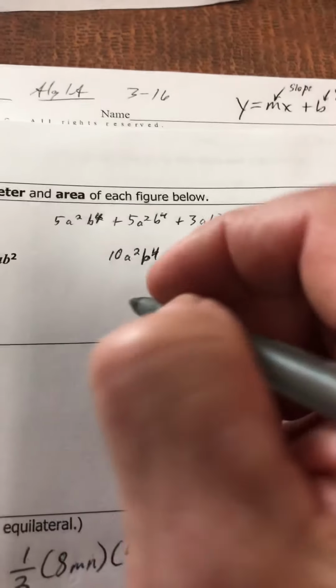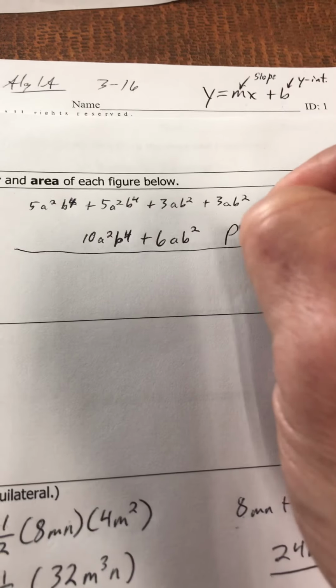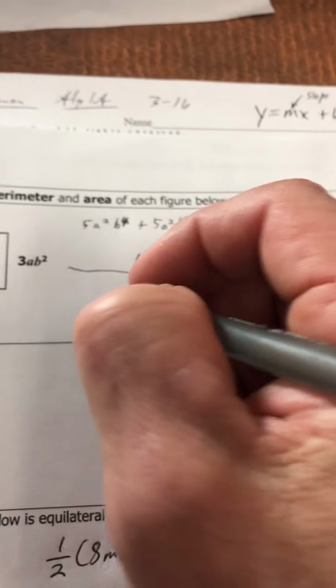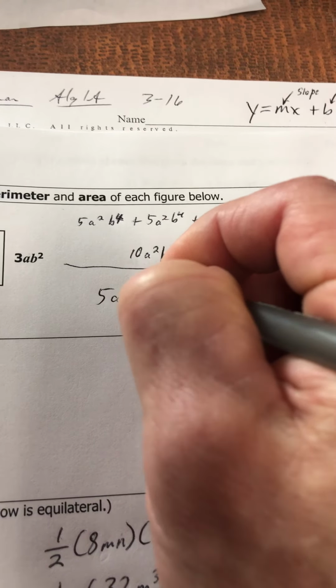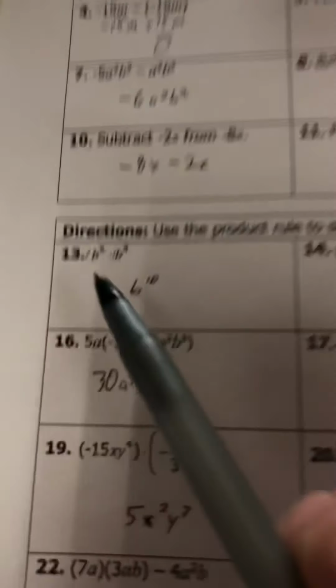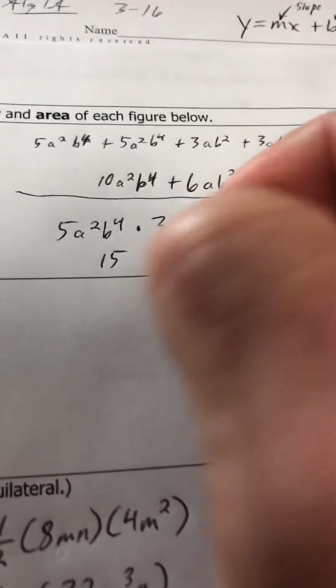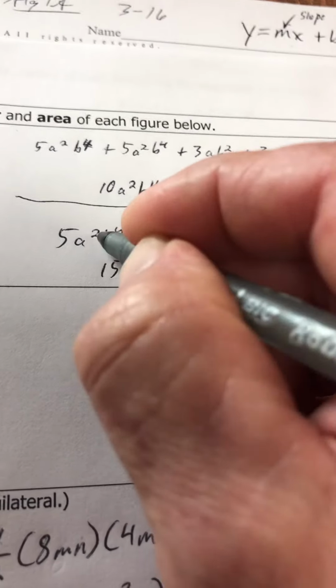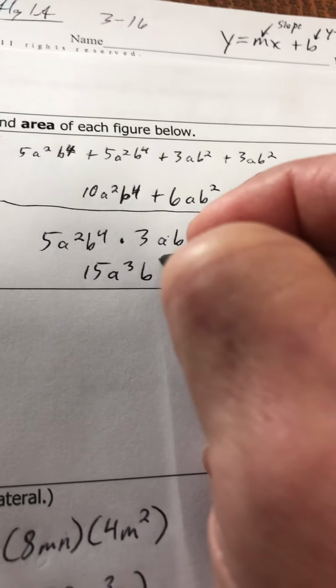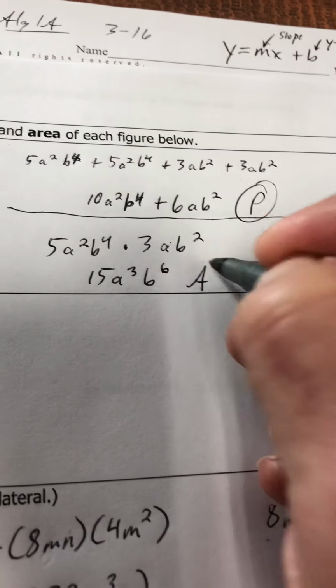This, you would multiply these together. This is the perimeter, that's the P. This is the perimeter, this is the area. So the area is just going to be the base times the height, or the length times the width, I should say. 5a squared b to the fourth times 3ab squared. So this is like these from yesterday. I'm going to do the 5 times the 3, that gives me 15, and then you just add your exponents. So a, 2 plus 1 is 3, and b, 4 plus 2 is going to be 6. So this is going to be my area.